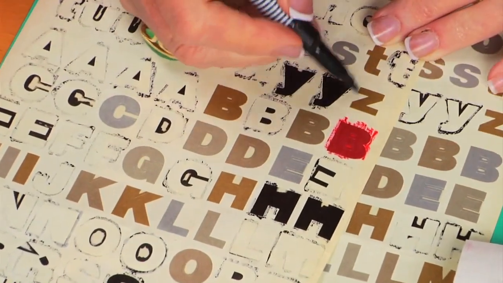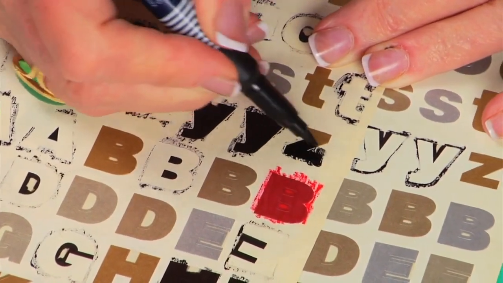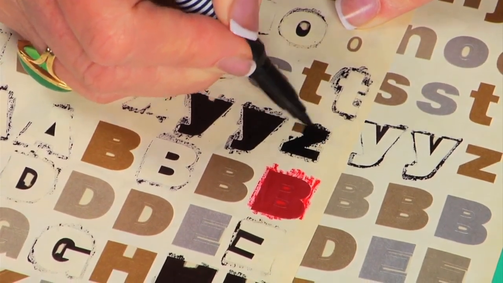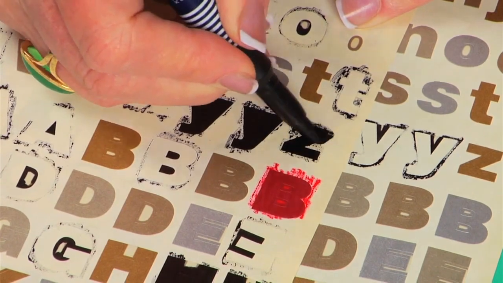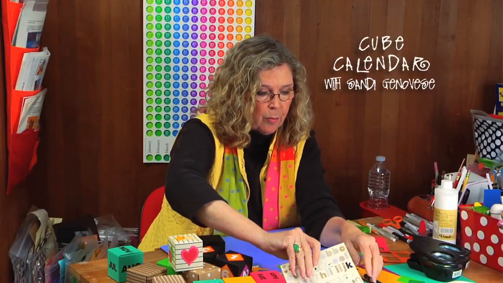Let me pick, let's say you want this Z to be black. You know, I could have picked a letter that I would actually use, but I can't think of a day of the week that's going to have a Z in it. But it's easy enough to change these into the black.